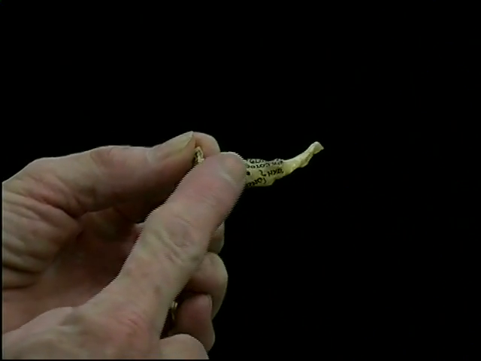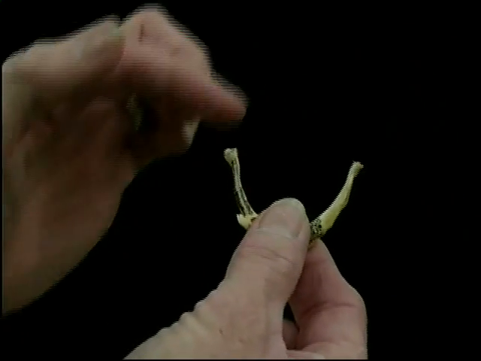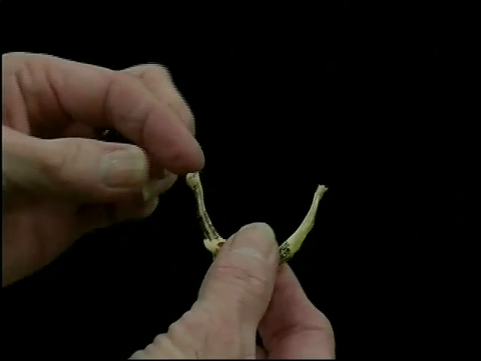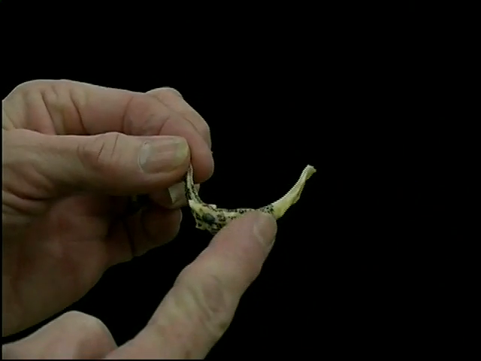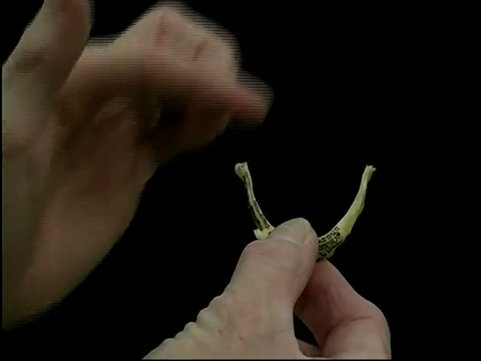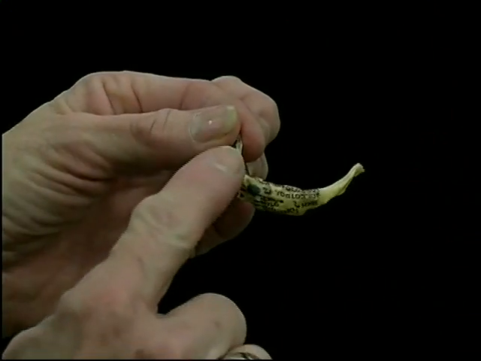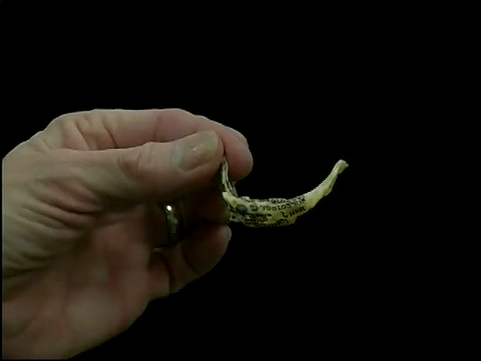This is the body here. These are the greater horns, or cornu. Cornu means horn. And these here are the lesser cornu. So the parts are the body, greater cornu, or greater horns, and lesser cornu, or lesser horns. Okay, again, it's the only bone in the body that doesn't articulate with any other bone.